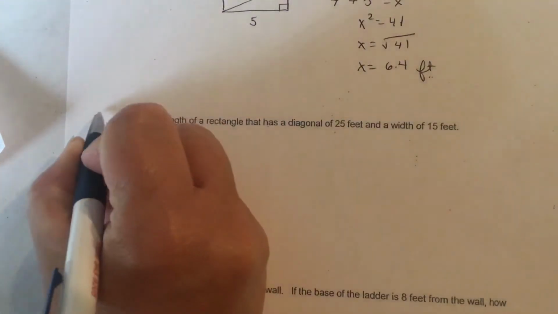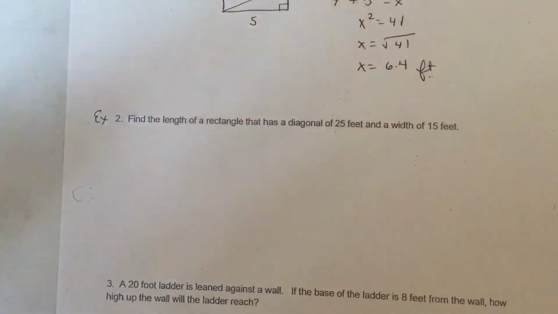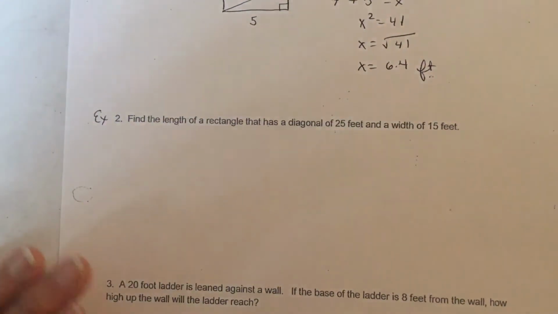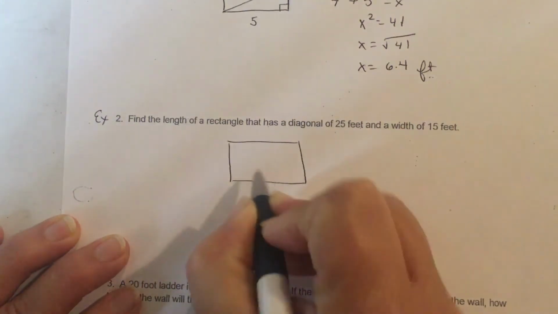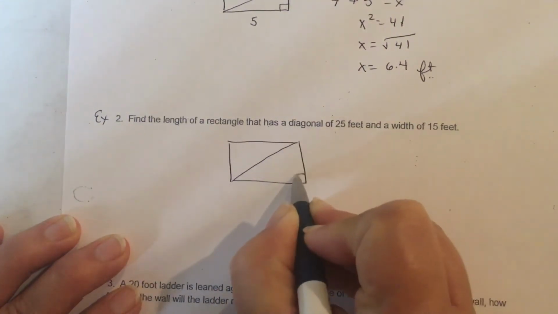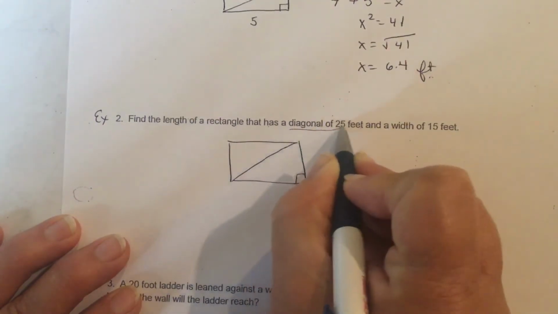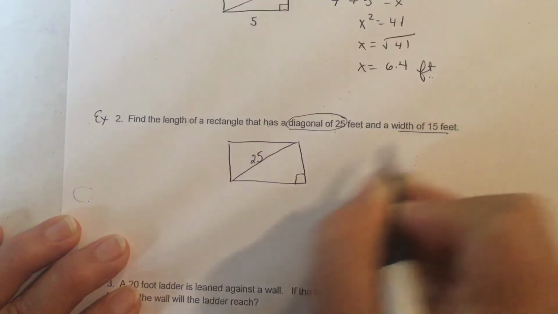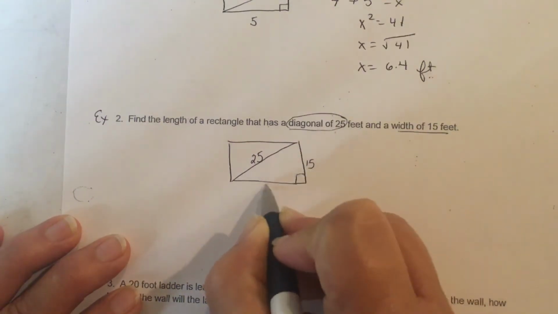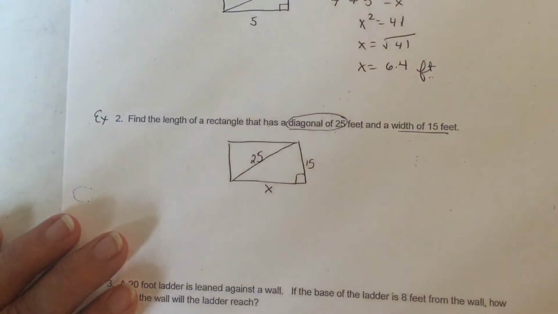All right, example 2, you're finding the length of a rectangle that has a diagonal of 25 feet and a width of 15. So when you draw your rectangle with the diagonal this time, make sure that you correctly put the numbers where they belong, on the diagonal or the width, and you're looking for the length.